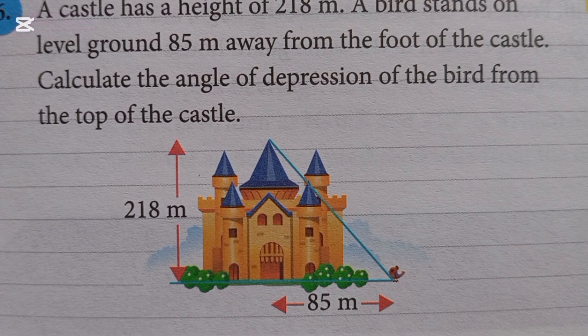Over here, this is the height of the castle, which is given as 218 meters. And this is the distance between the foot of the castle and the bird. We have to take this foot exactly beneath the top of the castle, right?